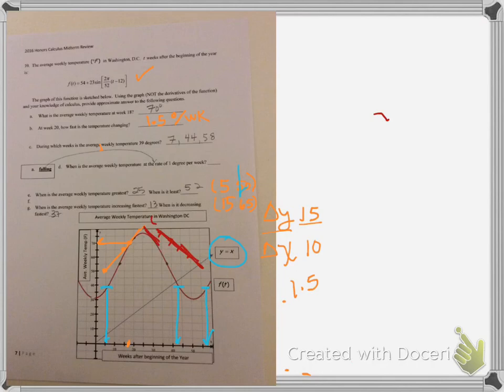So I would say, doing this kind of rough estimation, because I'm not doing it with a ruler because of this iPad, that right at about, I don't know, 28 weeks, it looks like my temperature is changing at a rate of -1 degree per week. Okay, so let me erase some of this because this is getting rather cumbersome. And let's go to the next question.